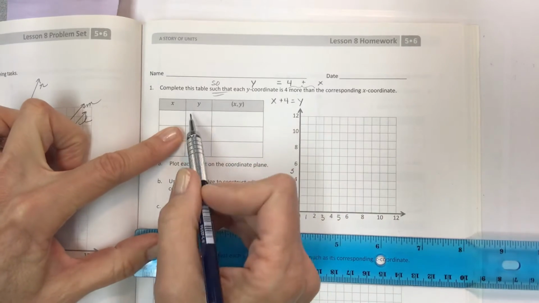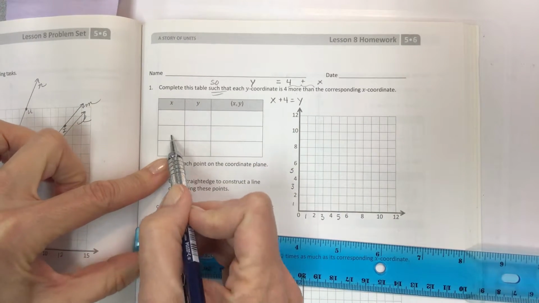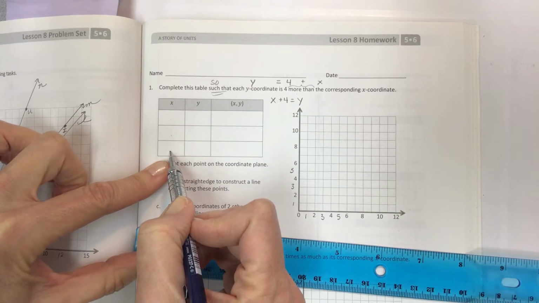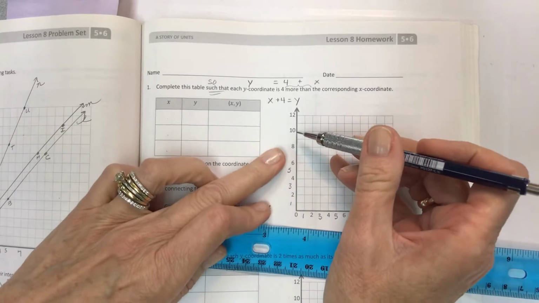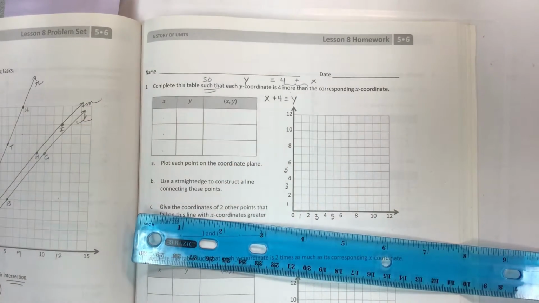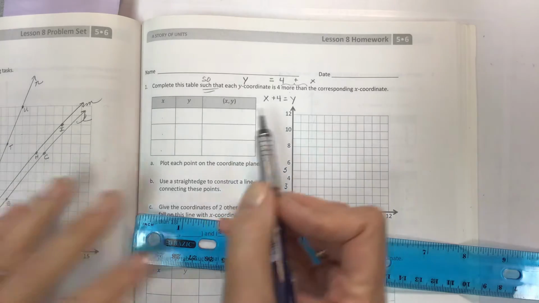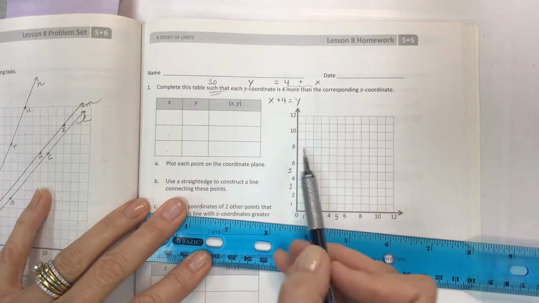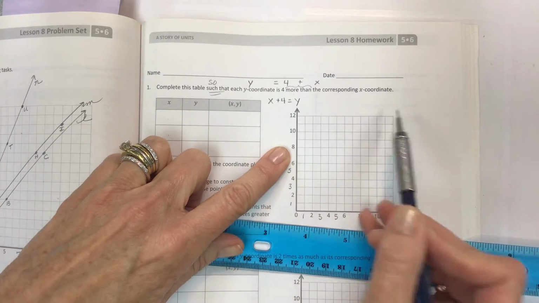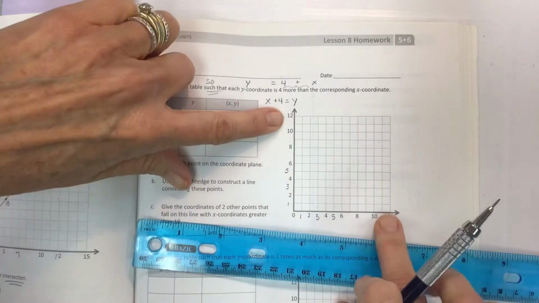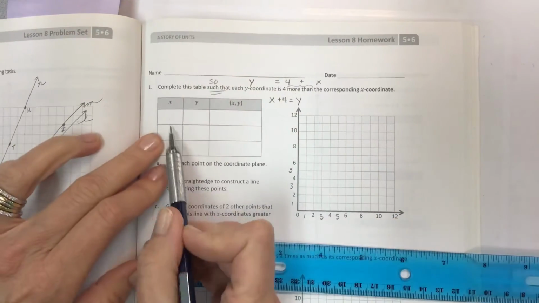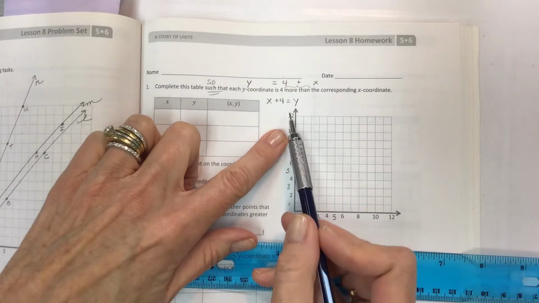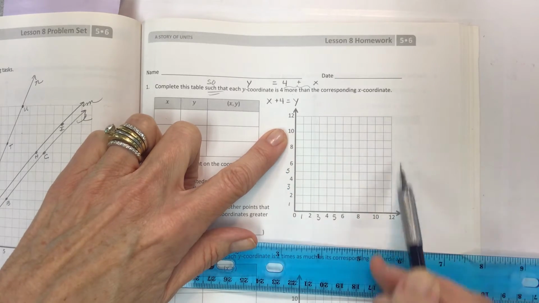Now we're going to go to the table, and you think of 3 numbers in here. I would say let's keep it under 8 or 10, because if you add 4 to 8, you're going to be at the edge. And even if you had 10 here and you add 4 to it, you're going to end up with 14, and that's off the graph.